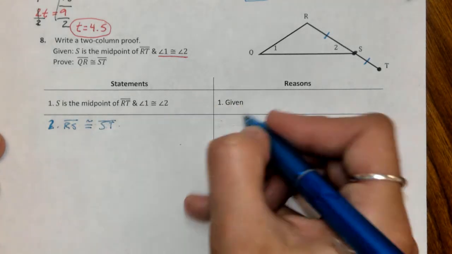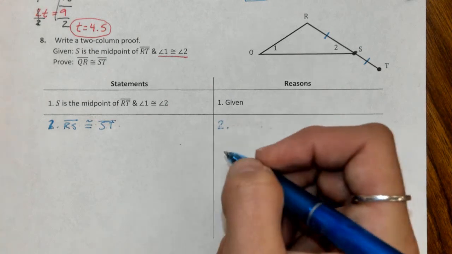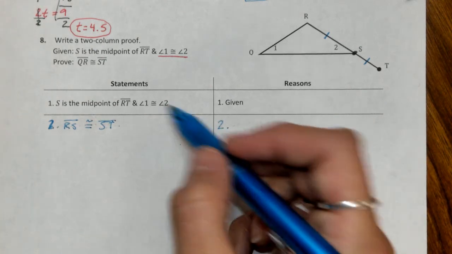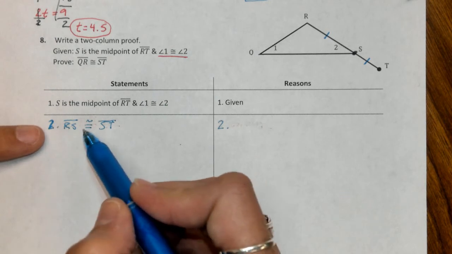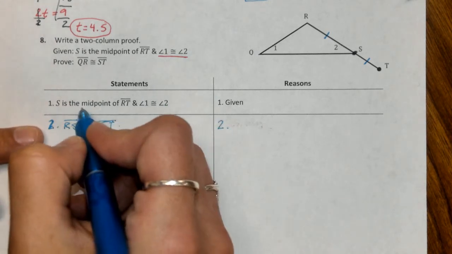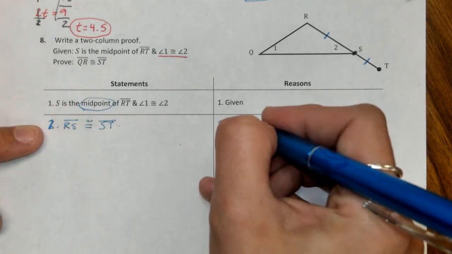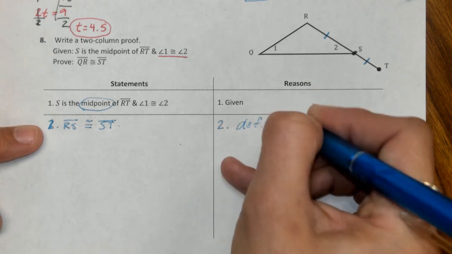Now, why are we allowed to say that? This is where you're going to see this a lot, and you guys need to start getting used to it. These two segments are congruent because the statement above had that word midpoint. So this is your definition of midpoint.